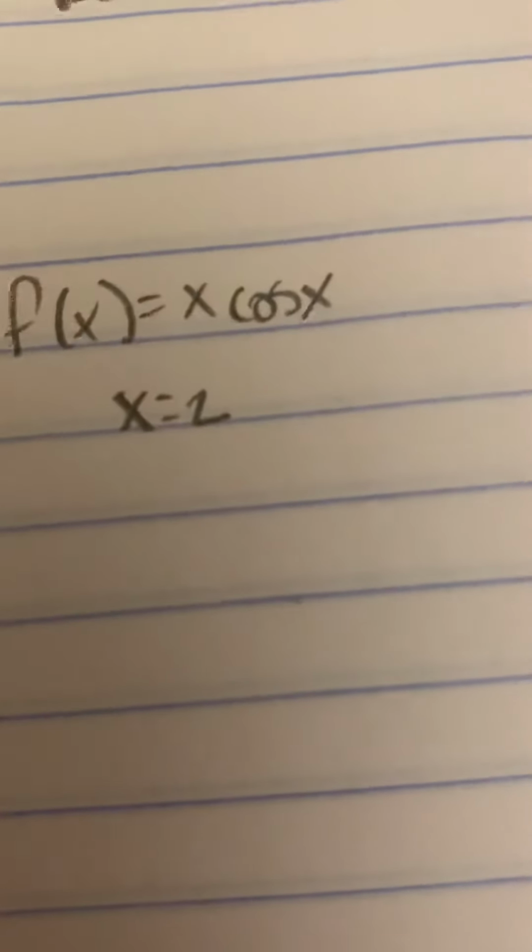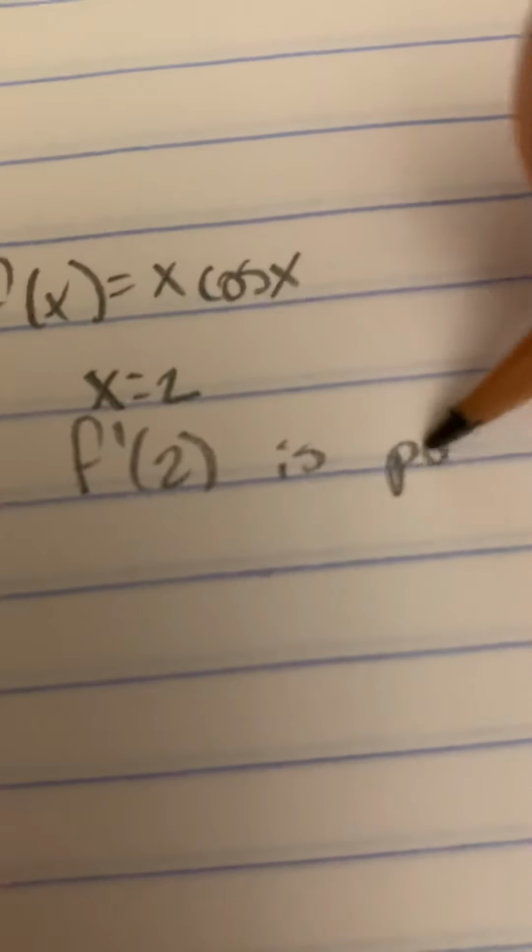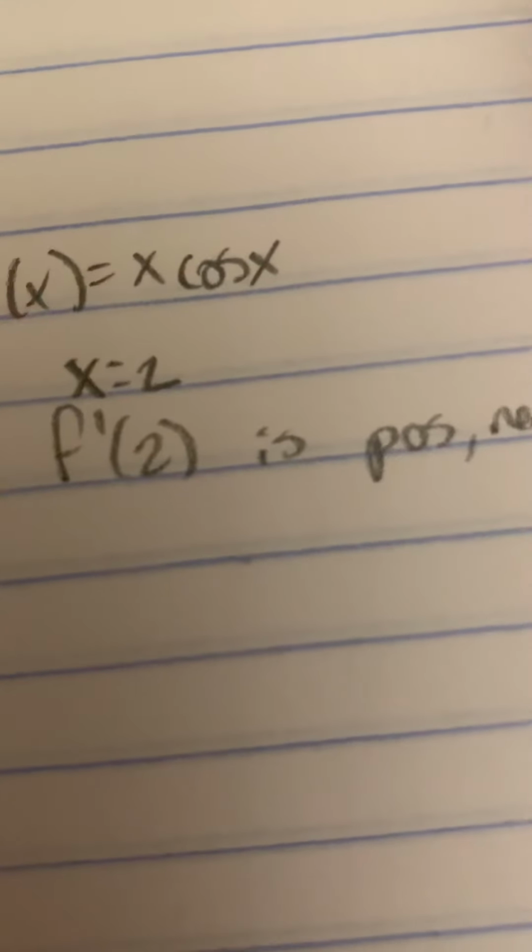The next problem is problem number 11. I don't know why I wrote 8 here, just to practice my 8s, it's important. Problem number 11 says to graph the function f of x equals x cosine of x in a graphing calculator, and to look specifically, in this case, at x equals 2. They want you to figure out whether the slope, that's f prime of 2, is positive, negative, or 0.